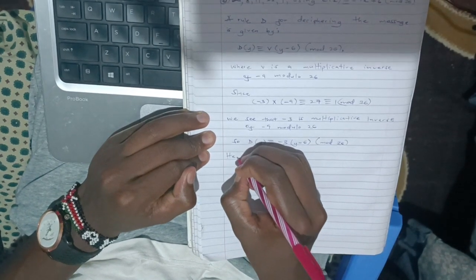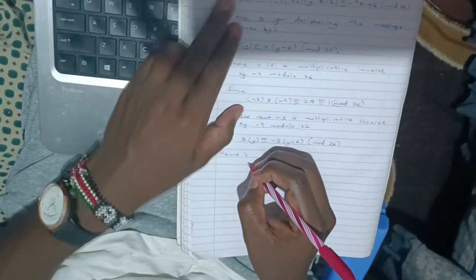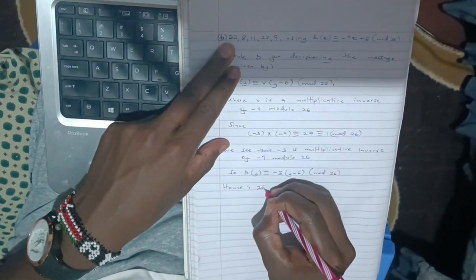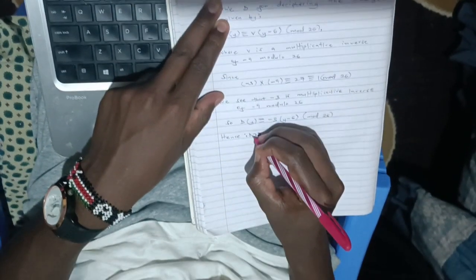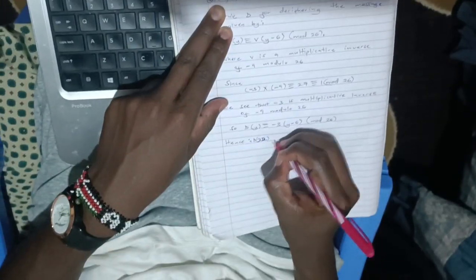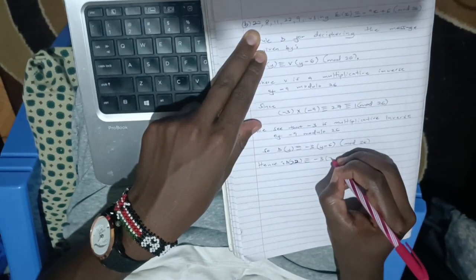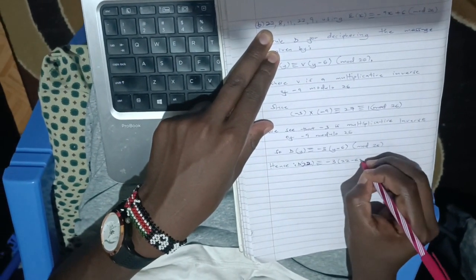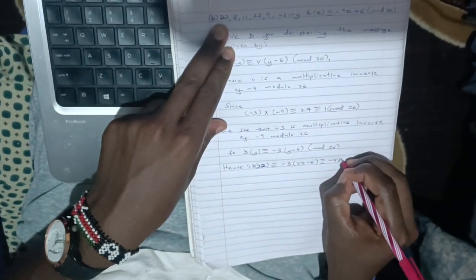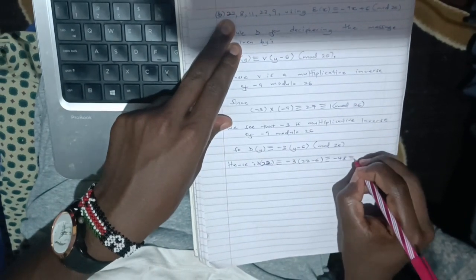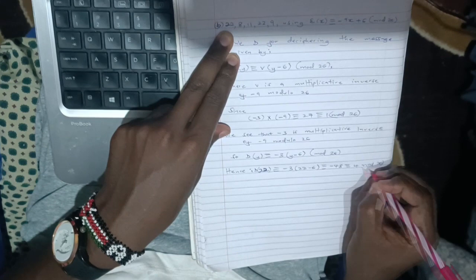Hence we take the first number, which is 22: D(22) is congruent to negative 3 times (22 minus 6), which is congruent to negative 48, which is congruent to 4 modulo 26.